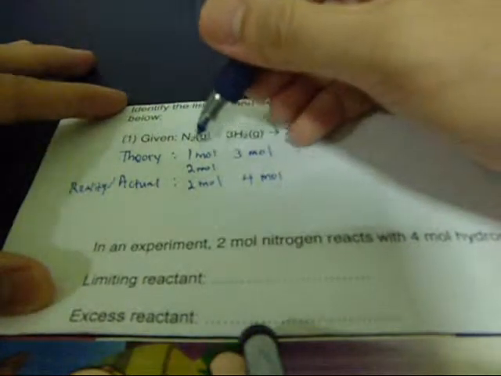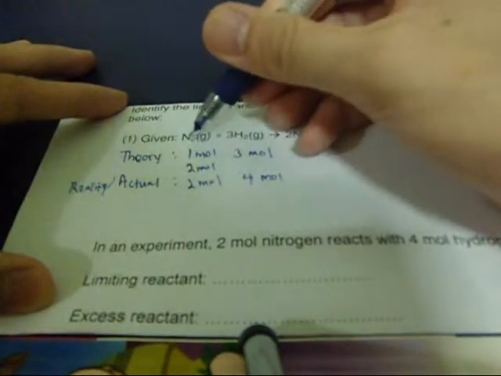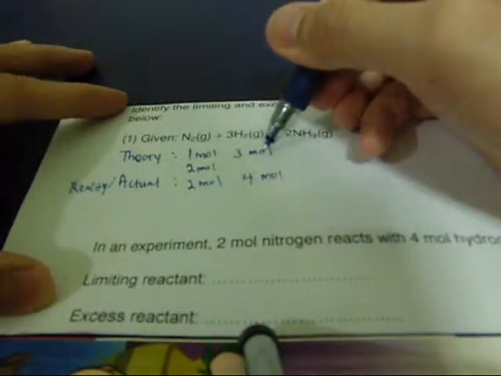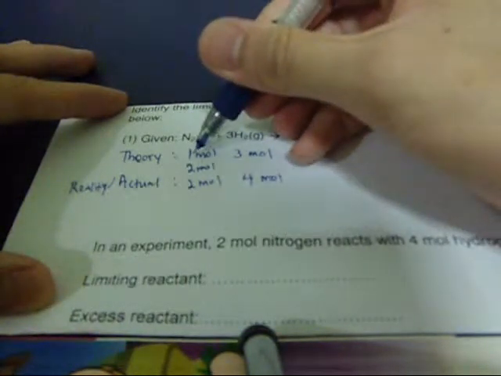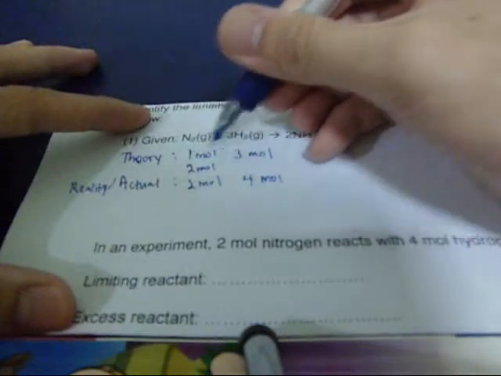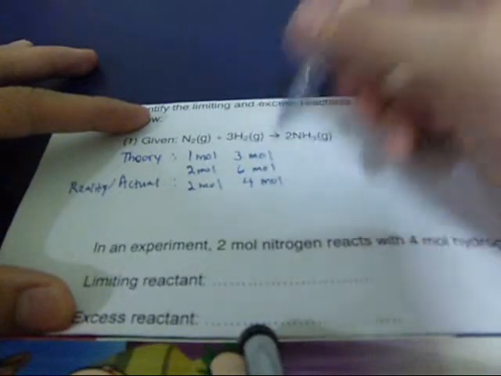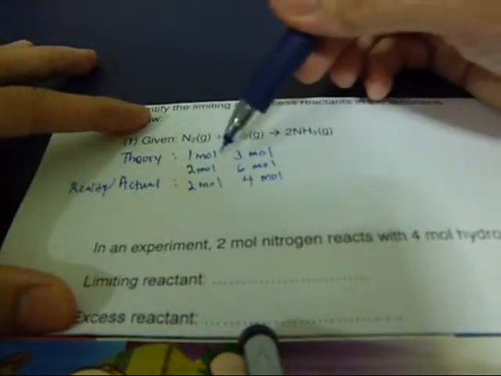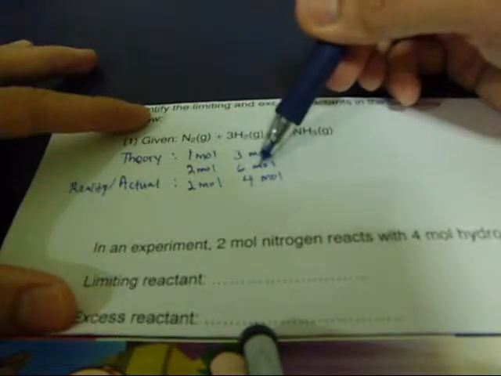In theory, 1 mole reacting with 3 mole doesn't mean that there can only be 1 mole of nitrogen reacting with 3 mole of hydrogen. What if instead of 1 mole of nitrogen, I have 2 mole of nitrogen? So 1 is to 3, so 2 would be to 6 mole. So in theory, if I have 2 mole of nitrogen, I would need 6 mole of hydrogen to react.